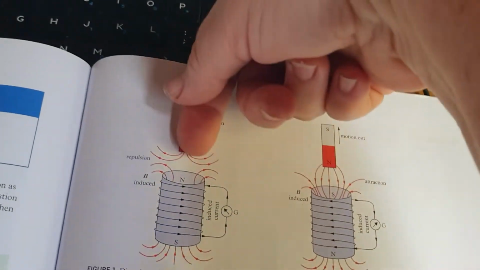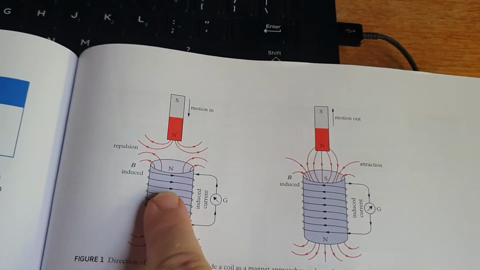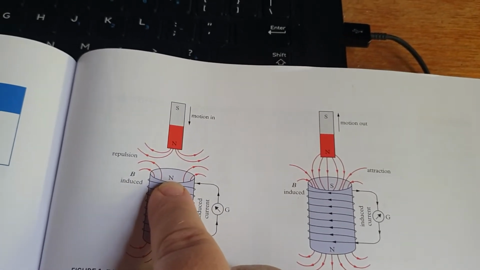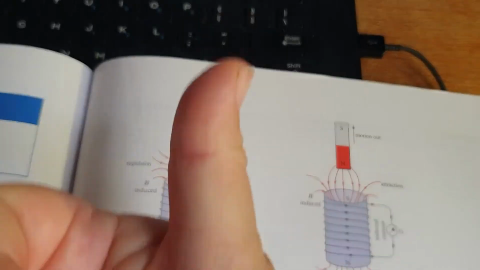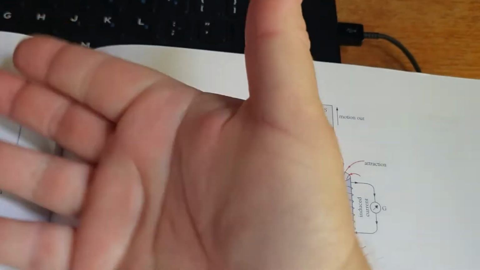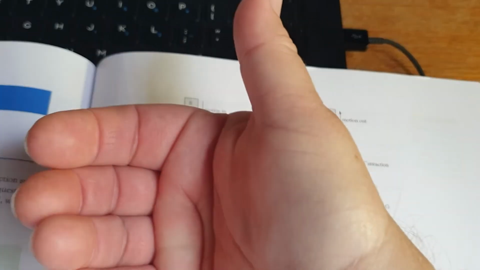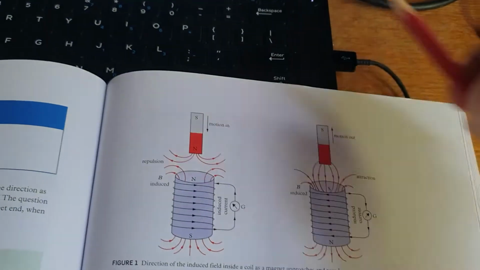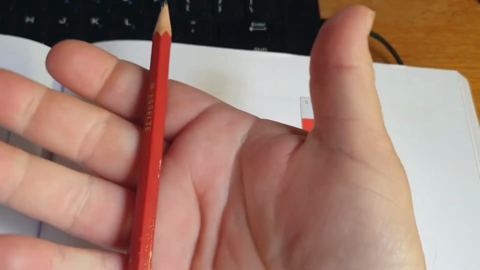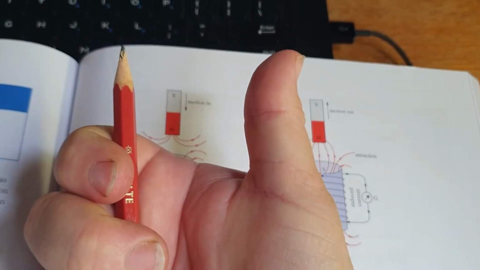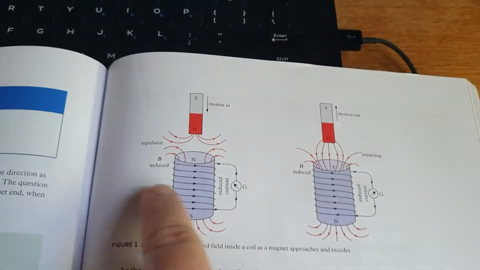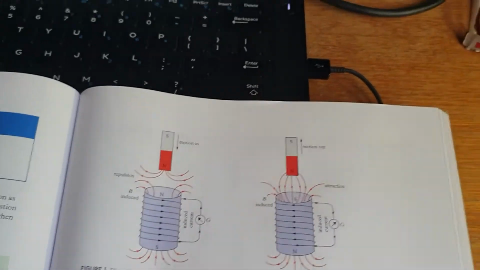All right, so as you push it in, it's going to generate a magnetic field which opposes the motion. So it's going to have a north up here to oppose that north. Right hand solenoid, so north is your thumb. Your fingers would go round the back and up the front of that. So that means the current is going to be coming this way, which is what the diagram shows.